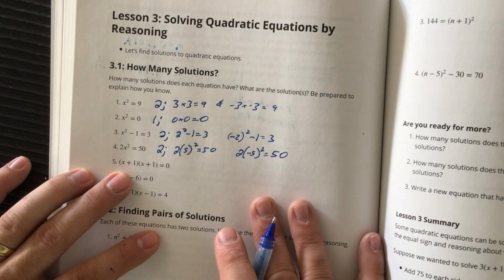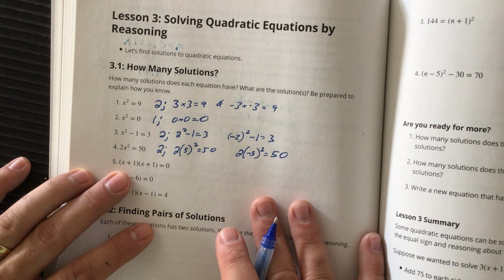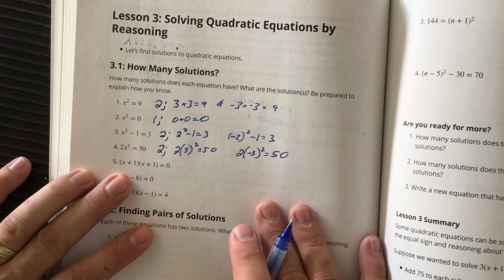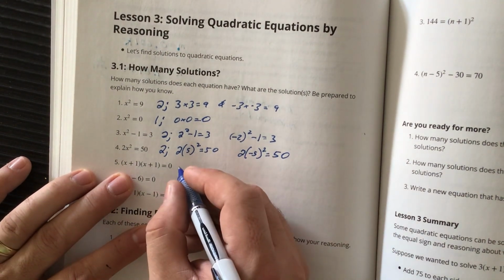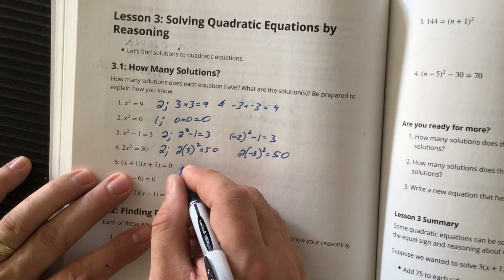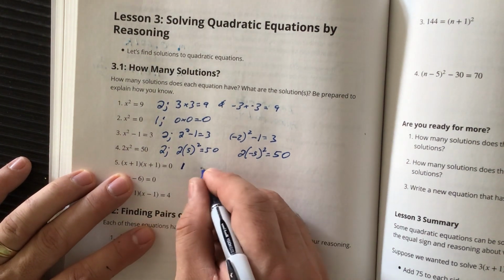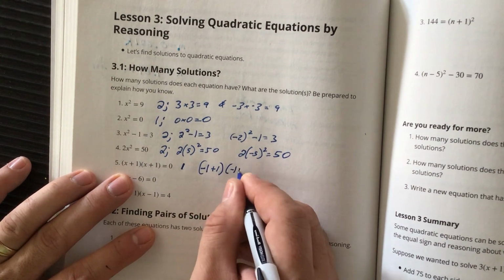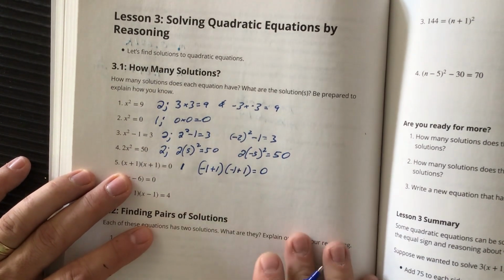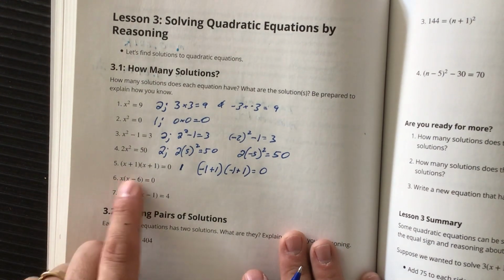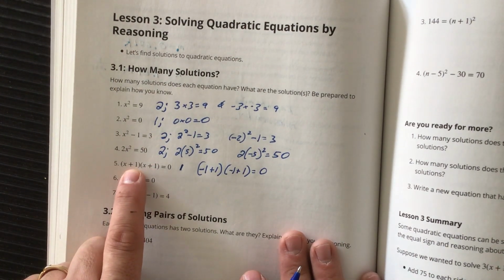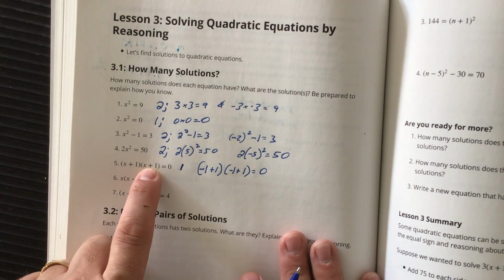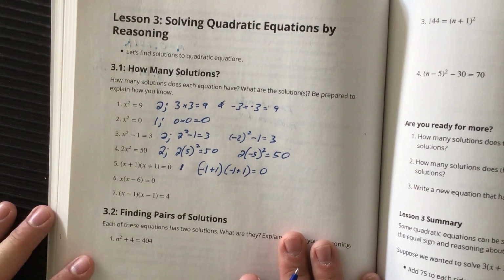Question 5. Jackson, what makes that true? So one answer? Yeah. So negative 1 is the only thing that would make it 0. Because each equation there, each side is the same. Negative 1 would make that 0, negative 1 would make that 0, nothing else happens.